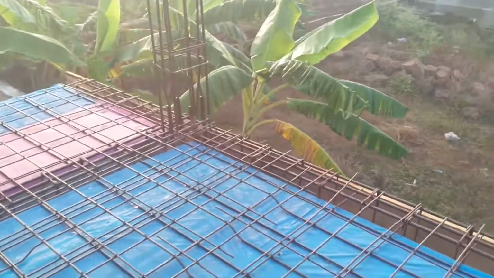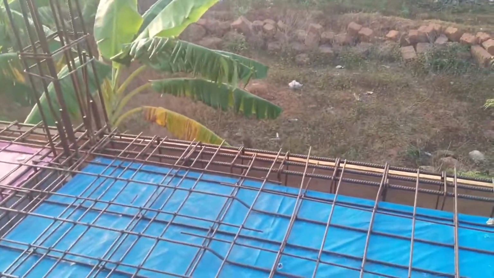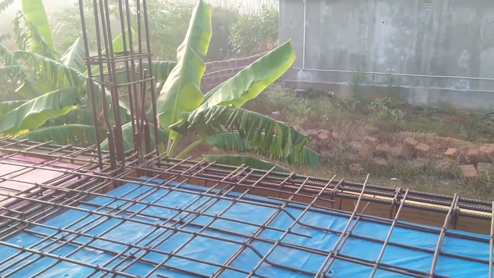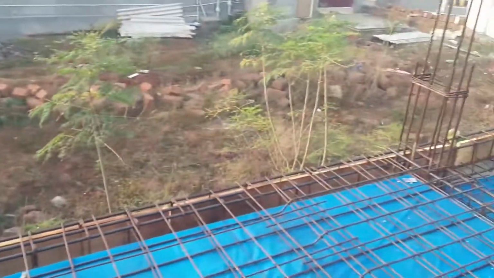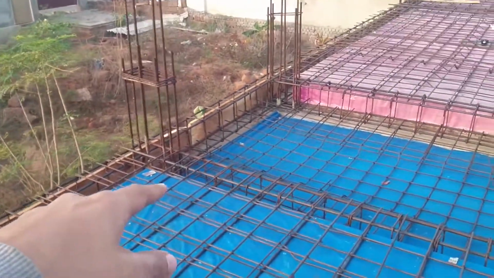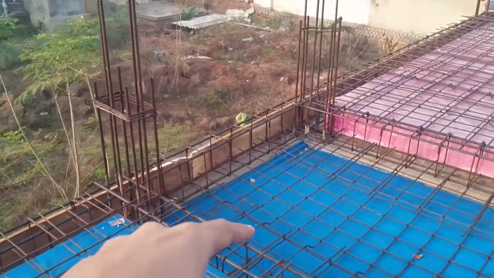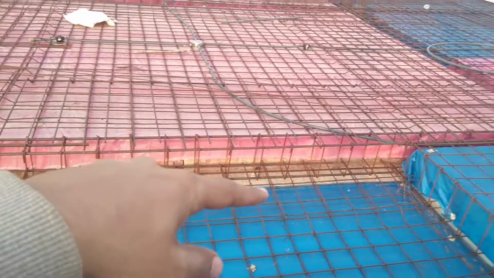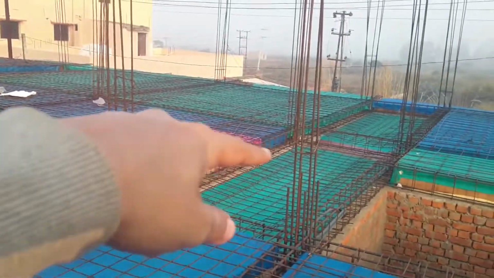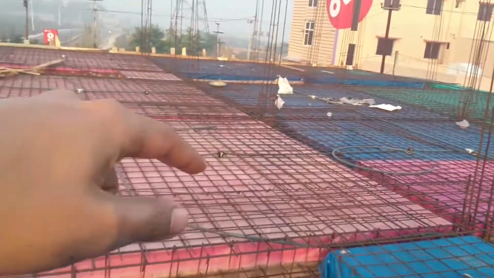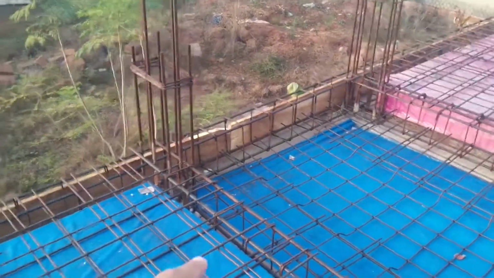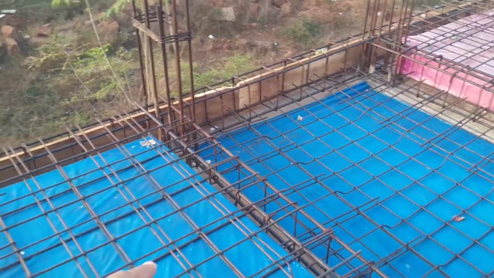As you can see, this slab, this end will be your continuous end and this end will be your discontinuous end, because you can see there is a sunken slab here which can be given for toilet purpose. You can see that here is a sunken slab and there also 2, 3. So they have given this sunken slab for toilet purpose. So the slab will be discontinuous here.